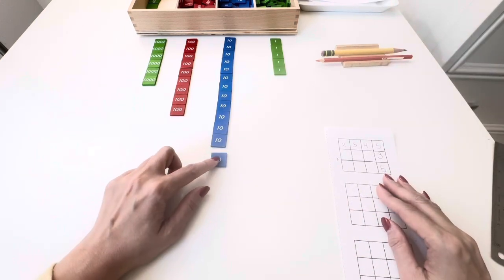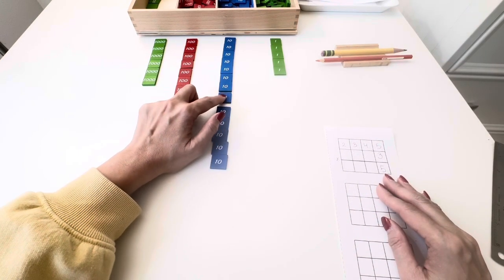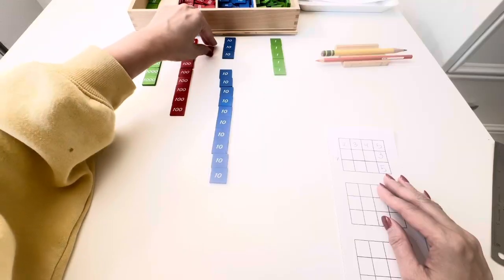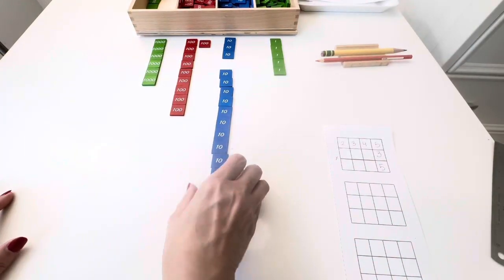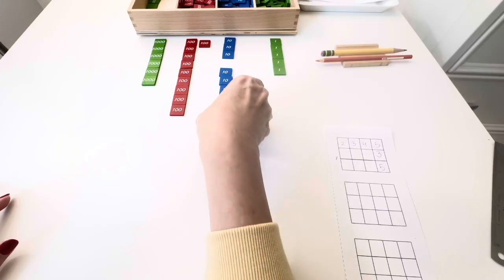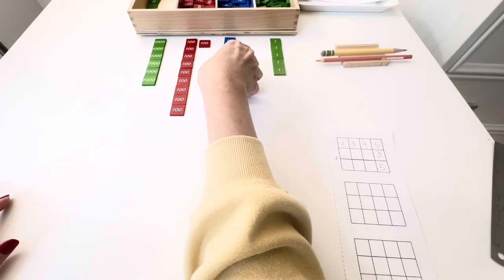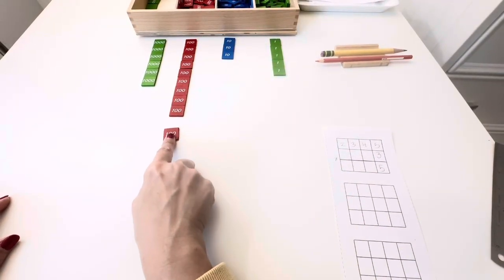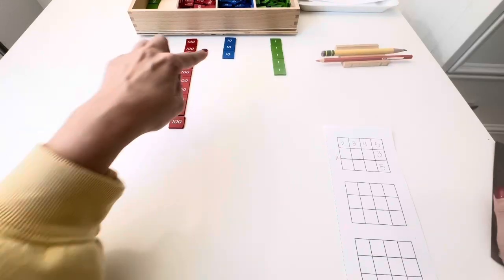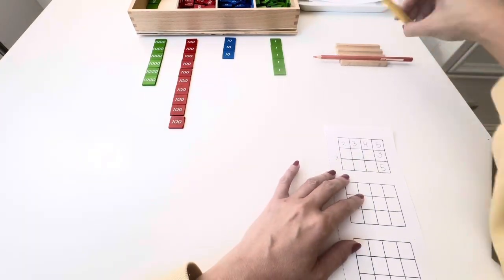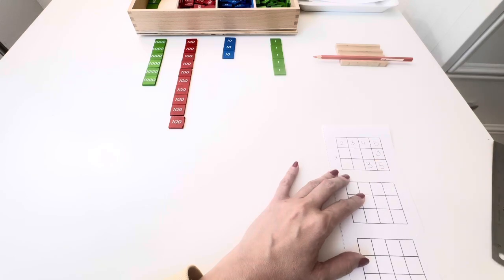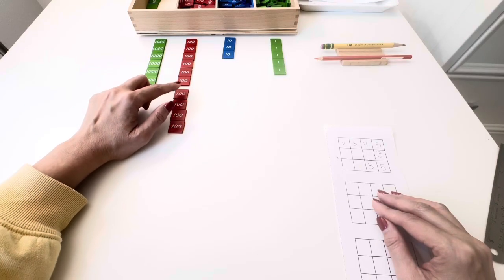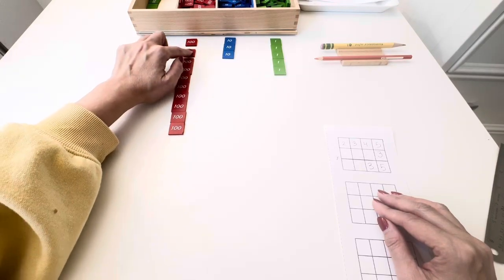Now let's go 1, 2, 3, 4, 5, 6, 7, 8, 9, 10. We exchange with 100. 1, 2, 3, 4, 5, 6, 7, 8, 9, 10. We exchange with 100. Now we have 310. We're going to write down 310. Now 1, 2, 3, 4, 5, 6, 7, 8, 9, 10.